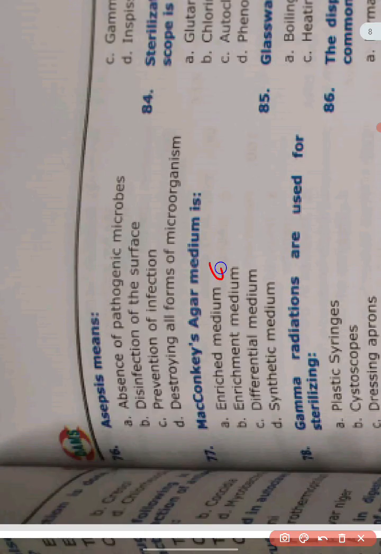So McConkey agar is which medium? Differential medium. An example of enriched medium is chocolate agar. What is the example of enriched medium? Chocolate agar. Differential medium, indicator medium, selective medium: McConkey agar. I hope you understood this. So chocolate agar is an enriched medium, enriched with chocolate.